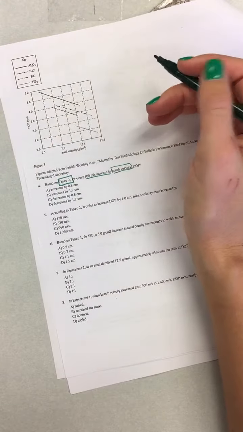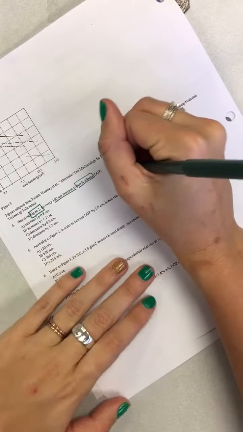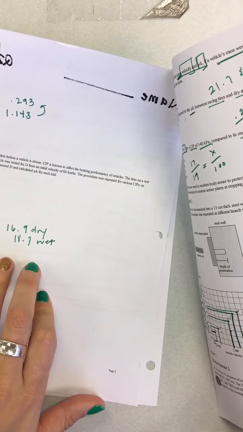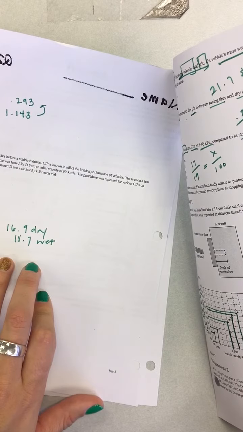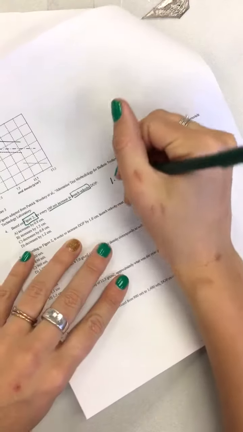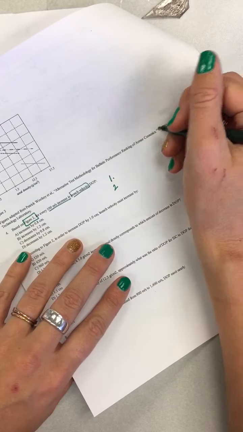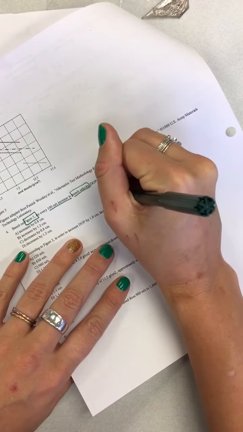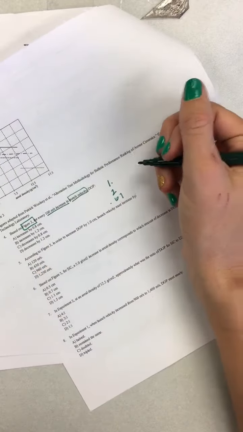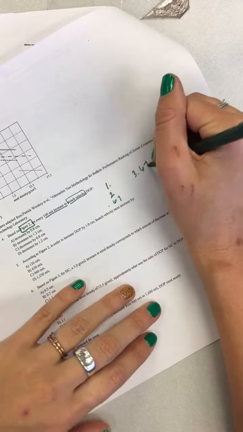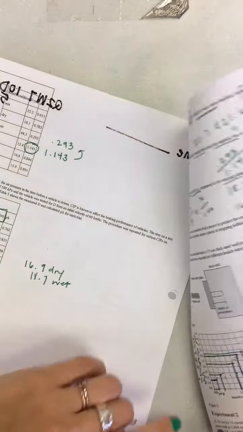So if we average those ones out, we have 1 plus 2, because that's 1.5, and 0.5 plus 0.67. So that's 3.67 average.